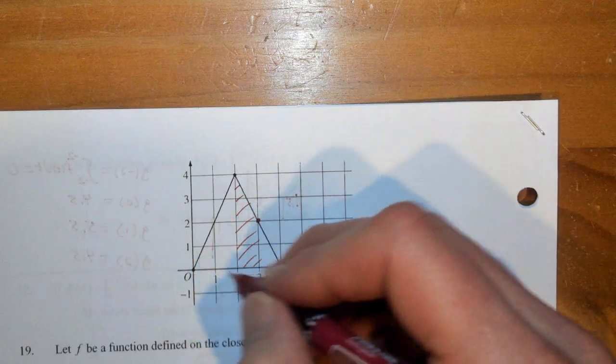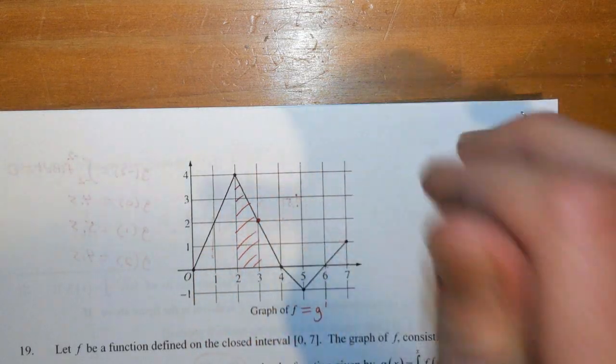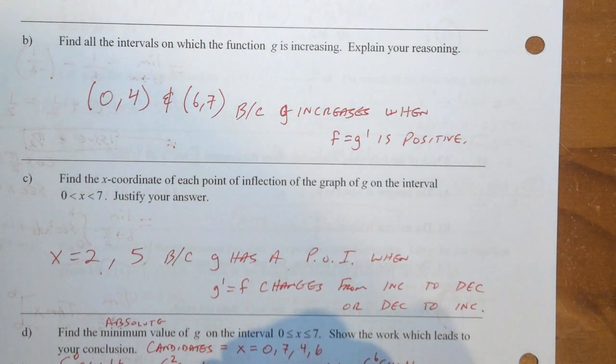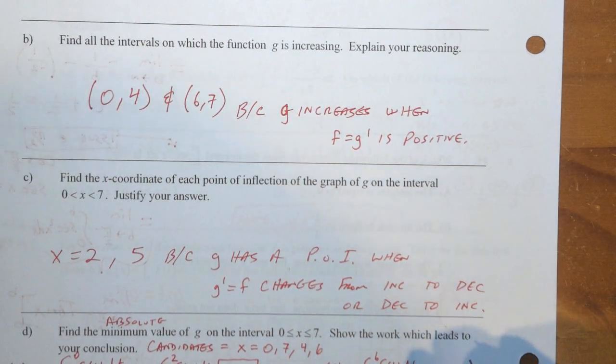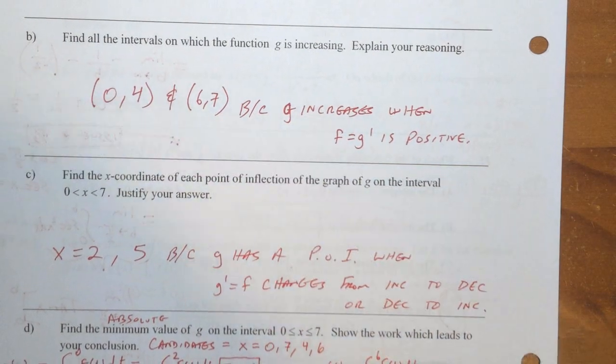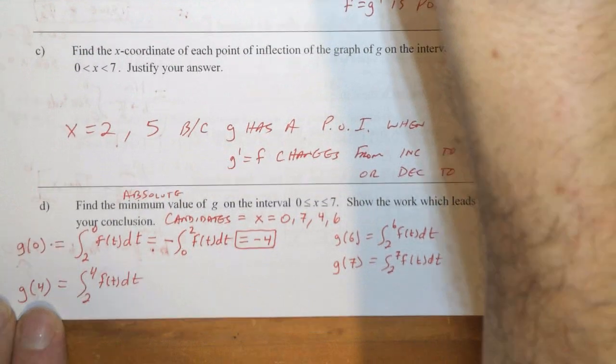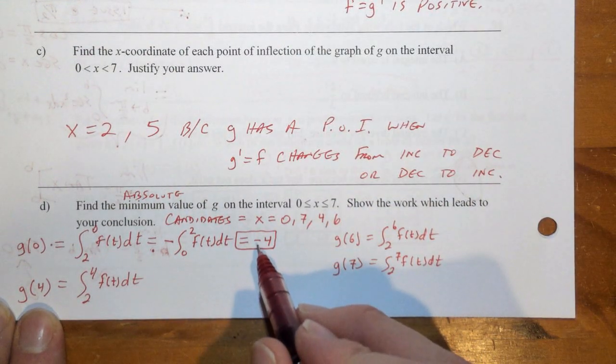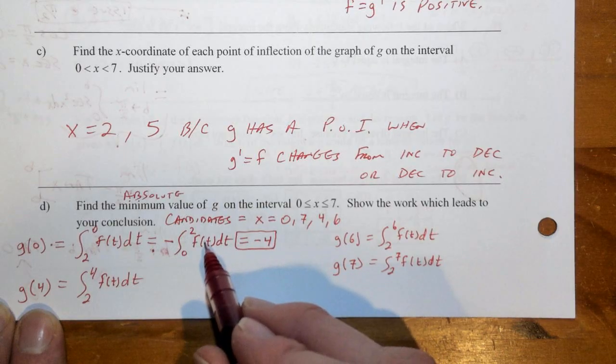So half of 2 times 4 is 4. So the area is 4. But we need that negative sign. We need the negative, and then the integral is equal to negative 4.